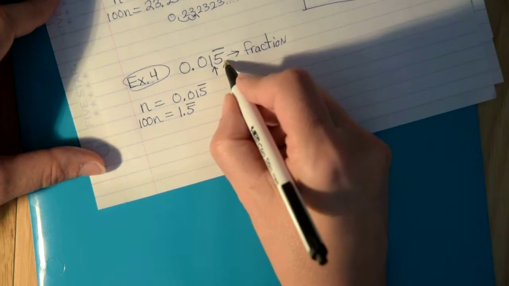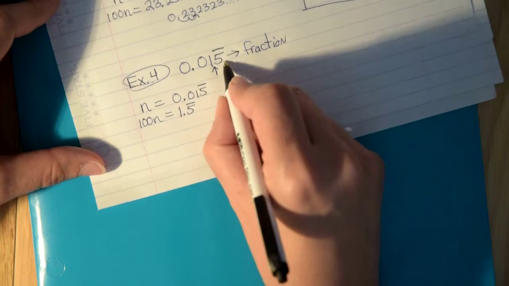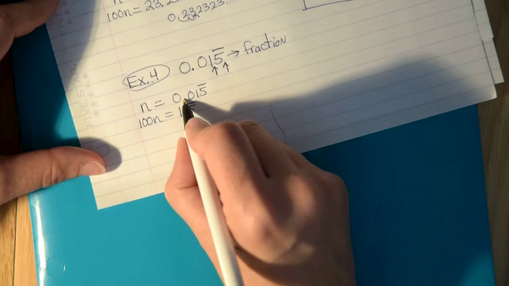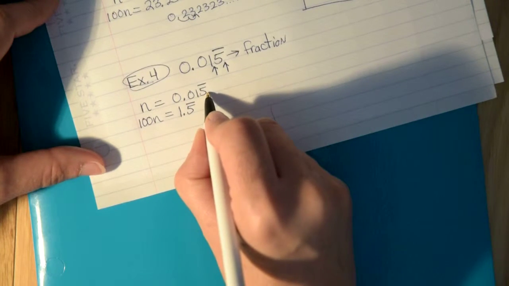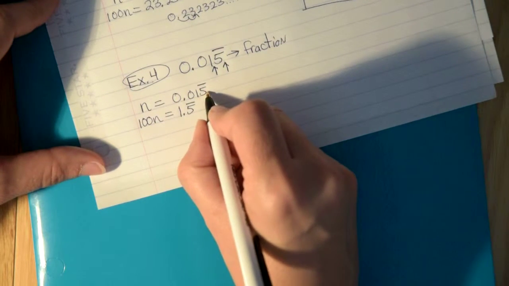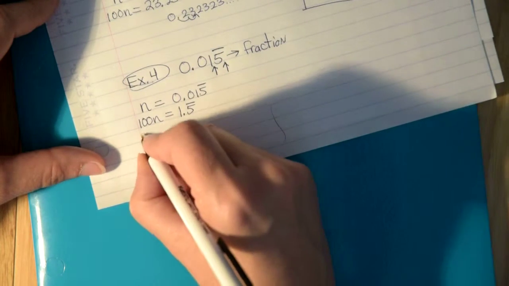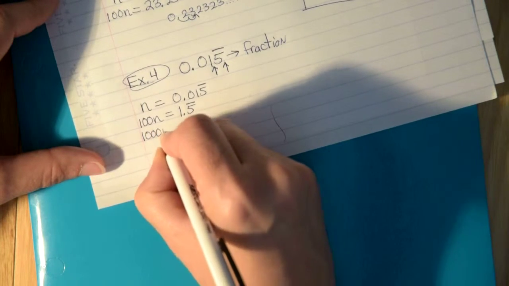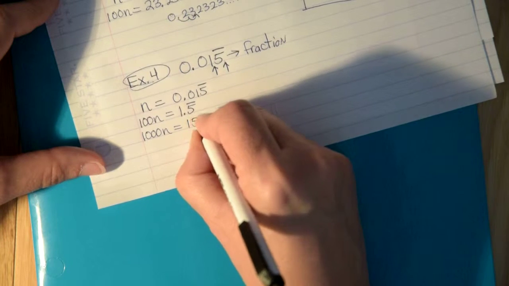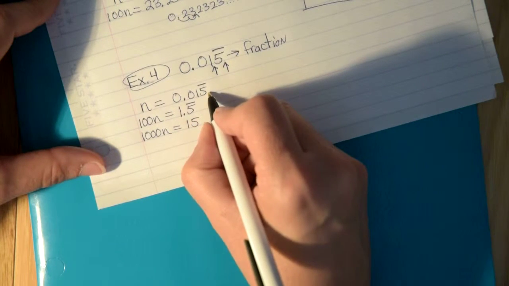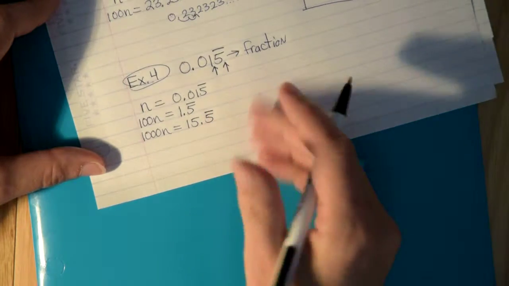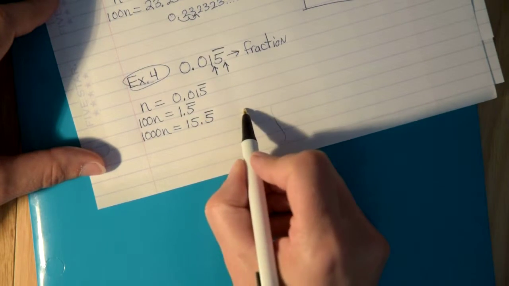Now I need to go back to the original number again, and I need to get the decimal to be just to the right of the repeating unit. So I'm multiplying by 1,000 because I need to move 3 jumps. So that's 1,000n equals 15 point, and this is the hard part, there's still 5s coming after this, 5, 5, 5, 5, 5.